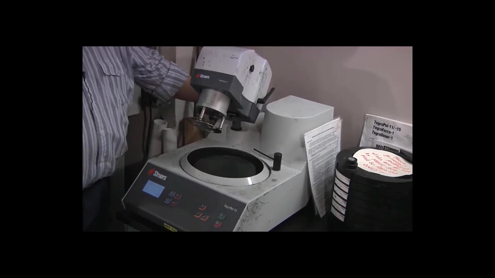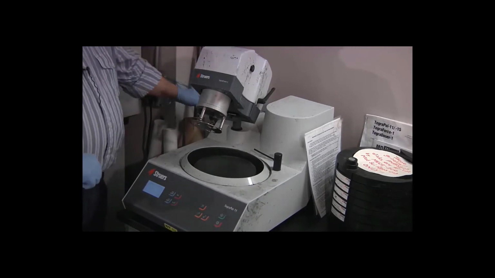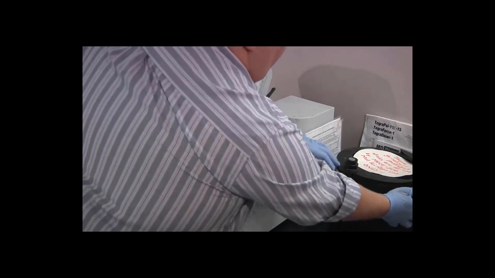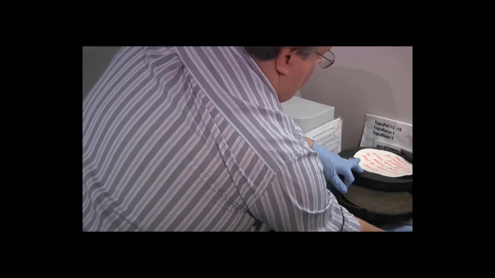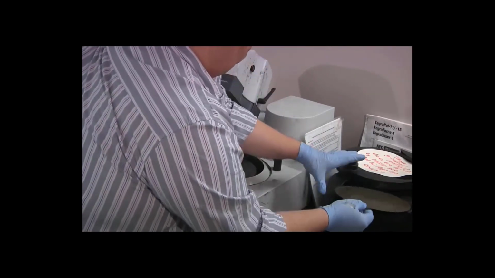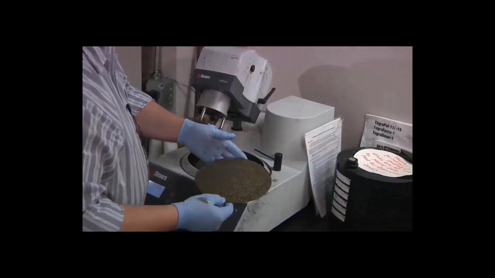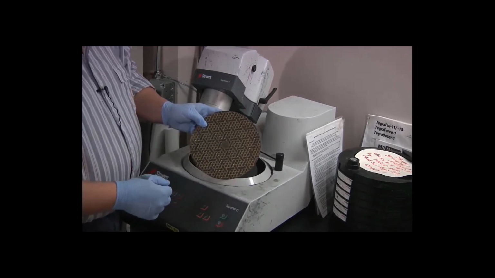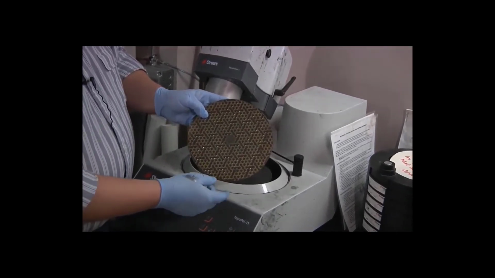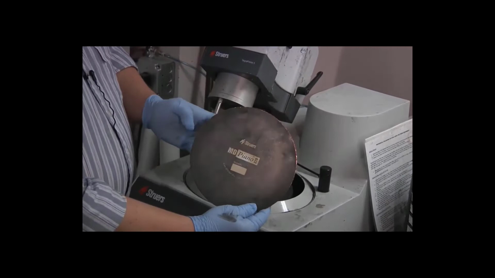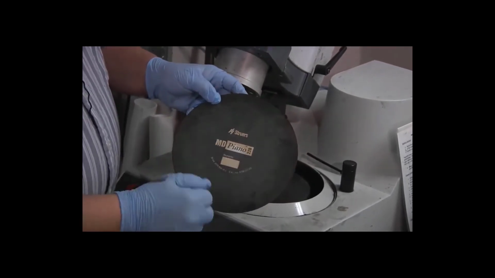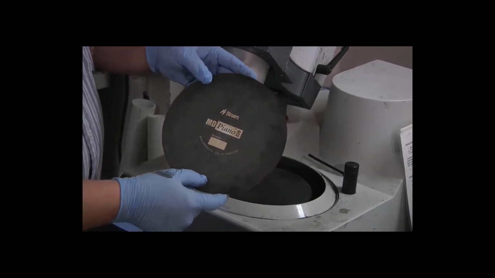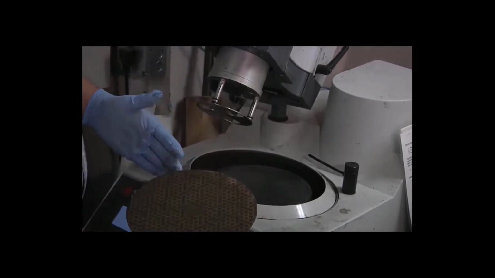So the machine's already been switched on the back corner. The water valve is switched on. We're ready to install the first grinding disc. The grinding discs are stored in the carousel here in the order that we're going to use them. The top drawer is our coarse grinding disc. These gray areas are the epoxy containing a synthetic diamond grit. And we want to verify on the back that this is our 220. The first step is 220, the next stage is 600, and the final stage is 1200 grit grinding.